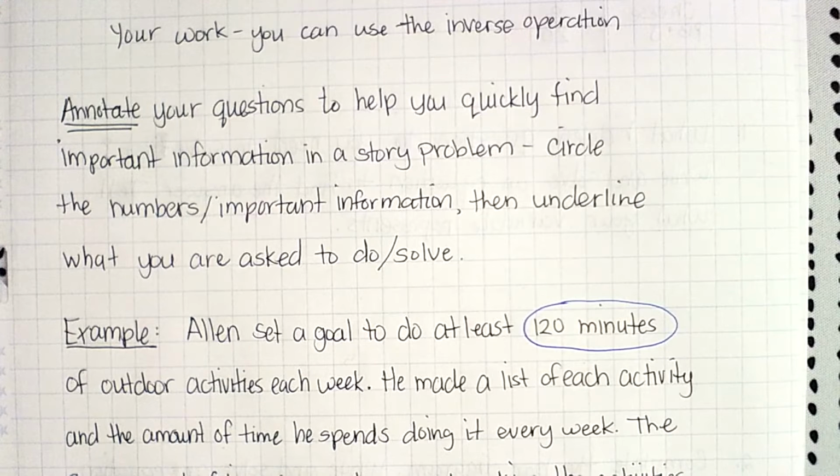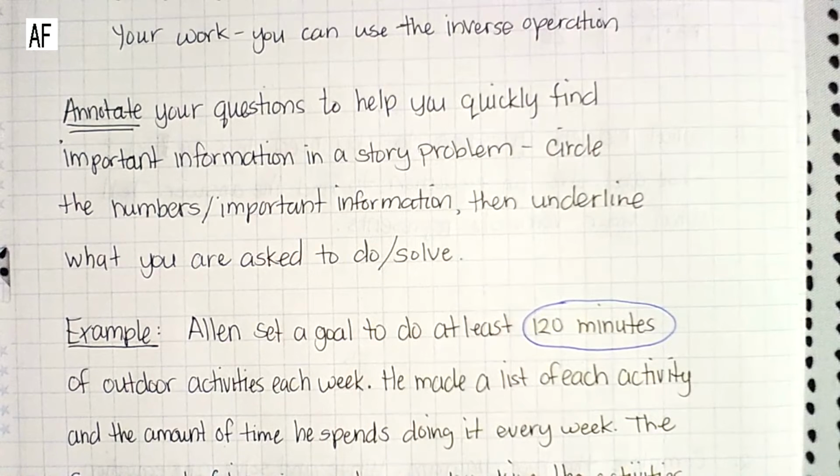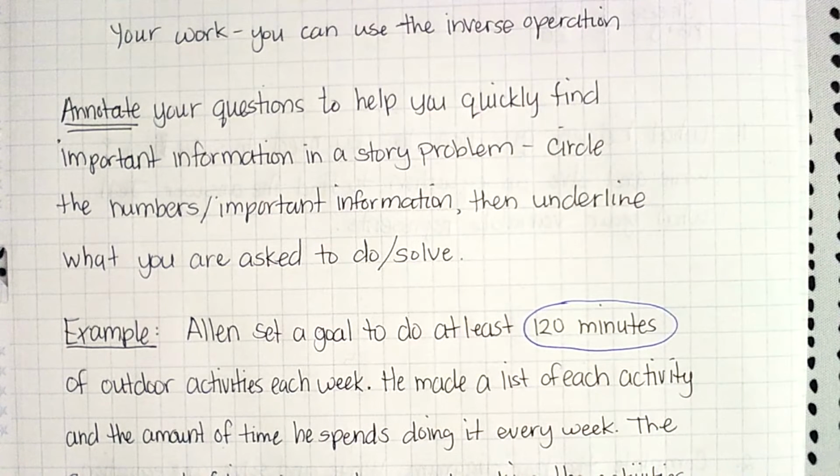Annotating your questions will help you to quickly find all of the important information in your word problems or your story problems. So circle the numbers and the important information, underline what you're being asked to do or what you're being asked to solve, and then move forward with the solution.